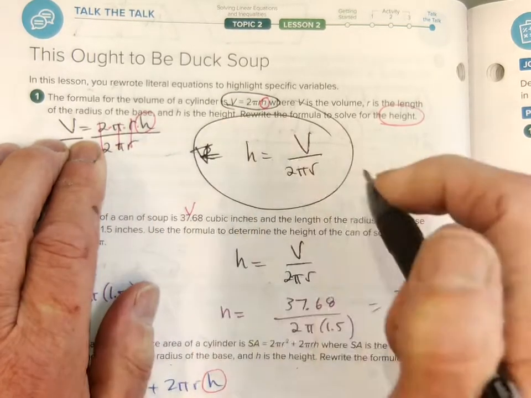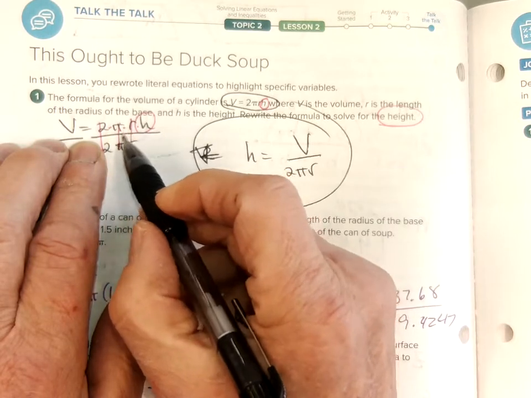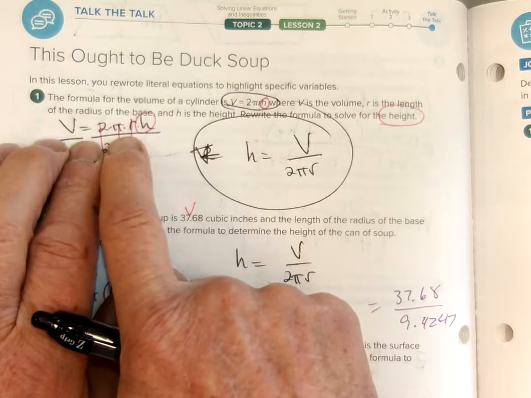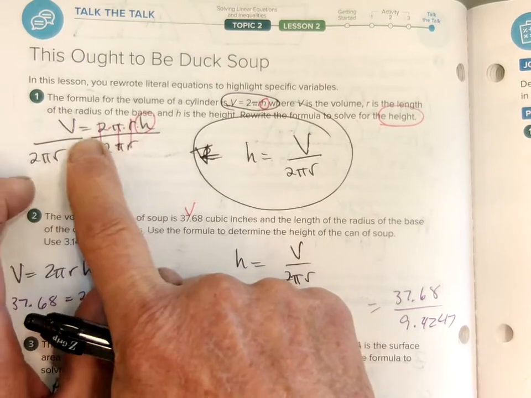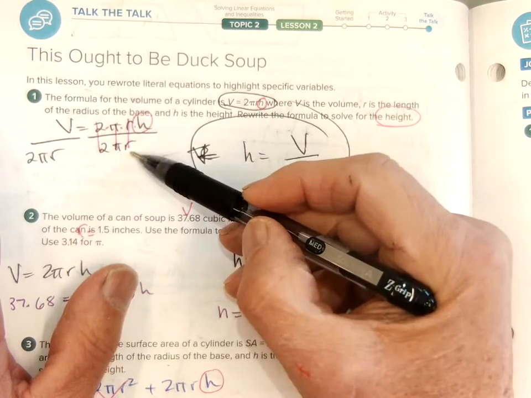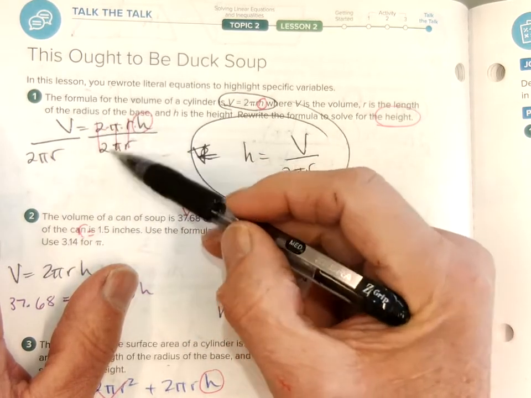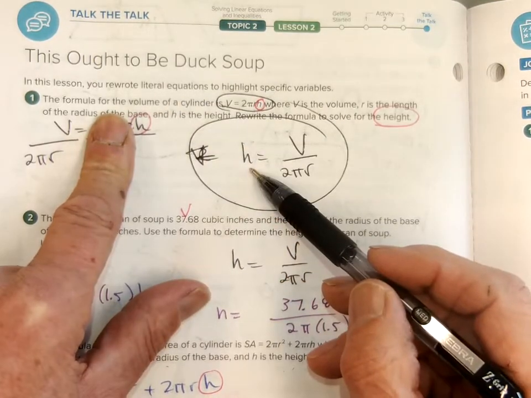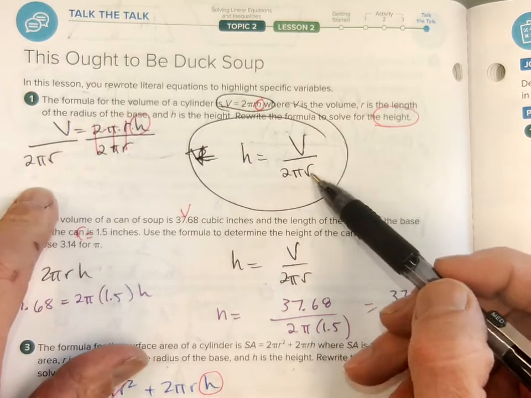And I put in the invisible times signs because I thought it would help. So if we saw the times, then all we do is undo it by doing the opposite. So we divided by 2 pi r on both sides. Cancels, cancels, cancels, and all you'd be left with is h. So h would be equal to V divided by 2 pi r.